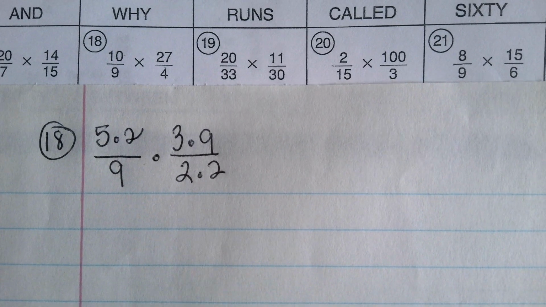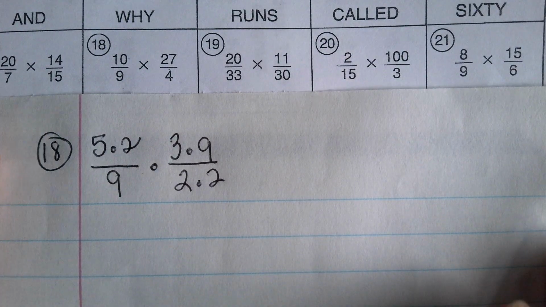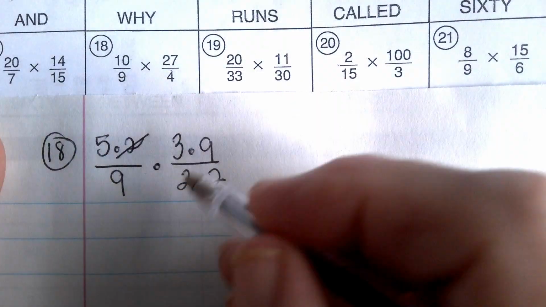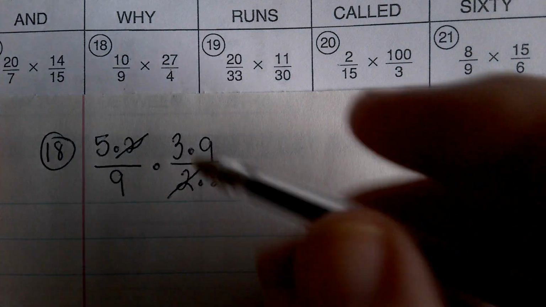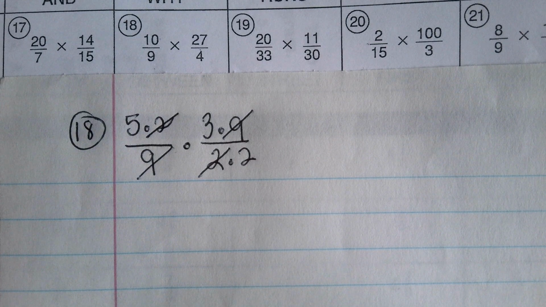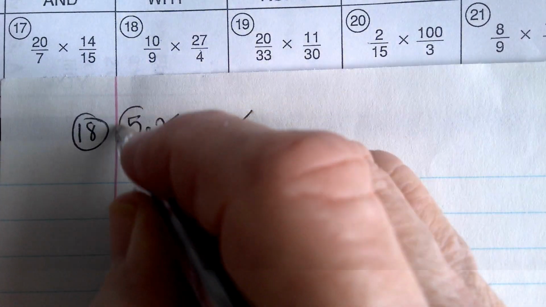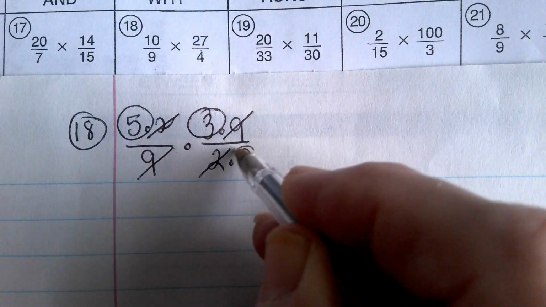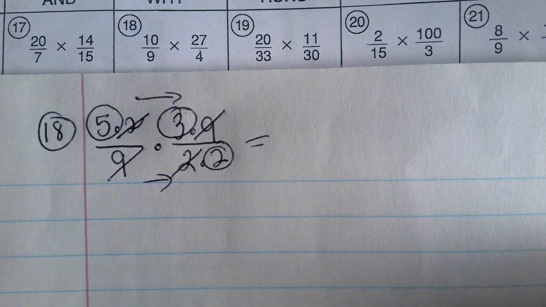So, who sees something that will cross off? The 2 on the top and the 2 on the bottom. What else can cross off? And the 9 on the top and the 9 on the bottom. Very good. So the 5 and the 3 does not go into the 2. So what do we do with the numbers that are left? Multiply. Multiply straight across. So what is that going to be? 15 over 2.